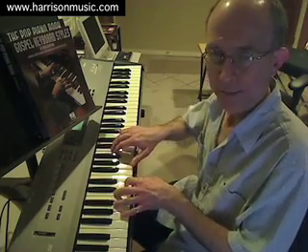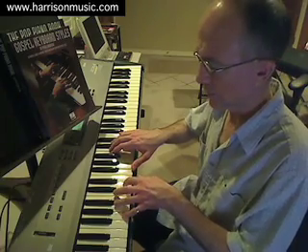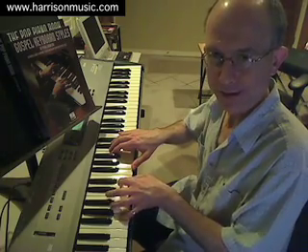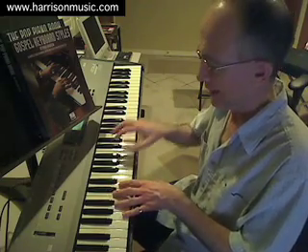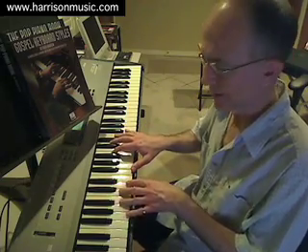Notice in the left hand I'm supporting the right hand triads with the use of this root 5 and root 6 sound, G up to D, G up to E respectively. Now let's expand our triad choice a little bit.